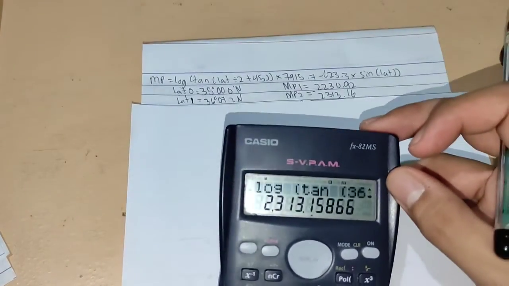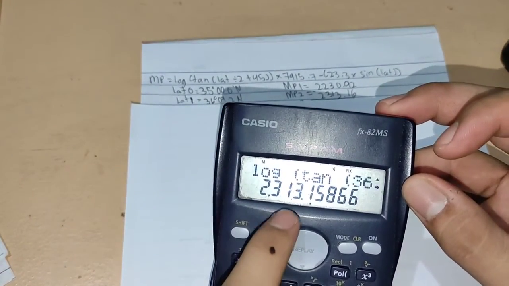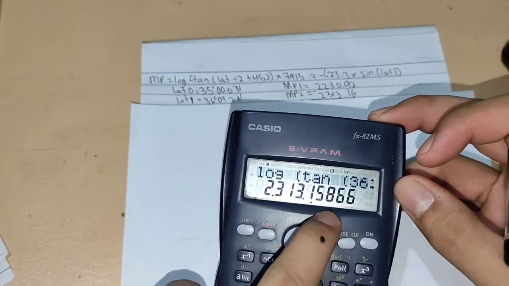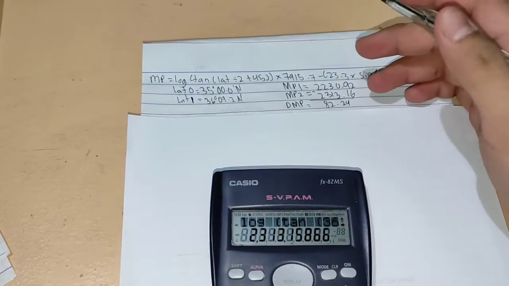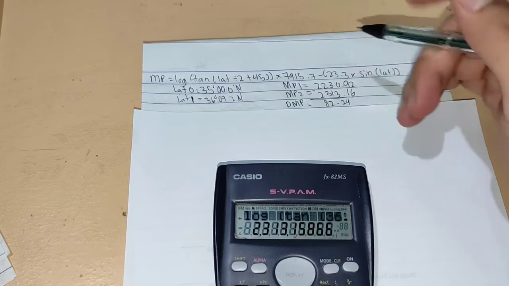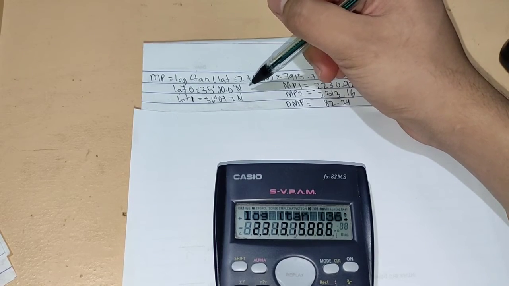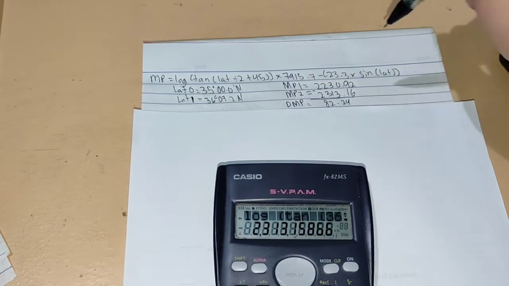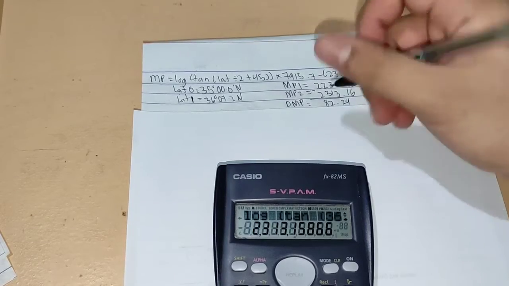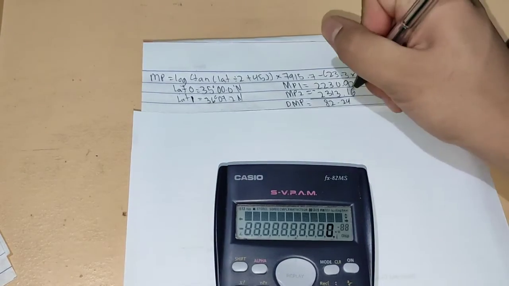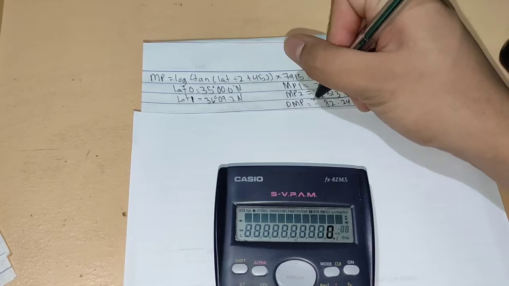So now we will have the answer of 2,313.15, or rounded up, 0.16. So now they have the same name, so we are going to subtract it. So we will have the 82.24 DMP.